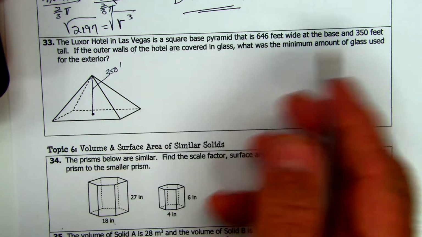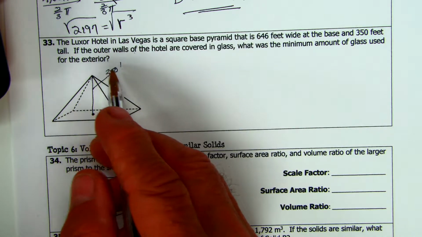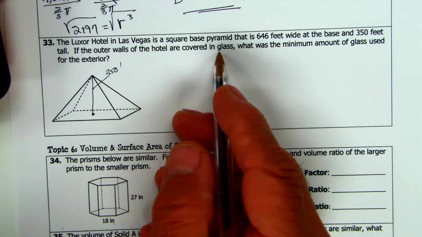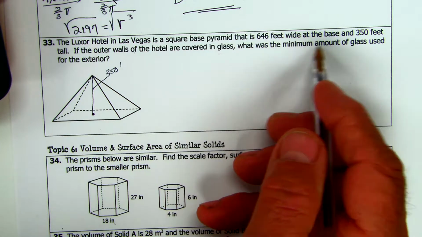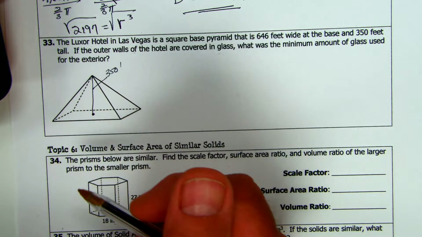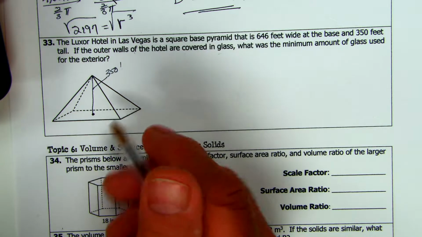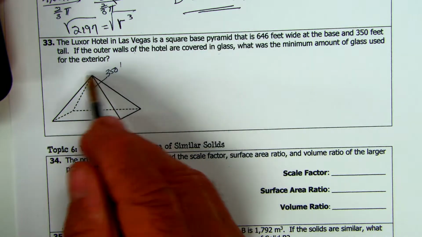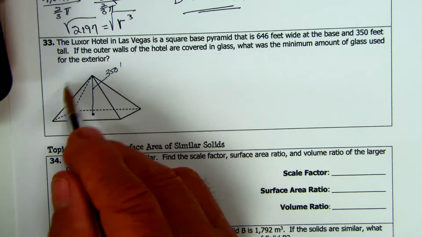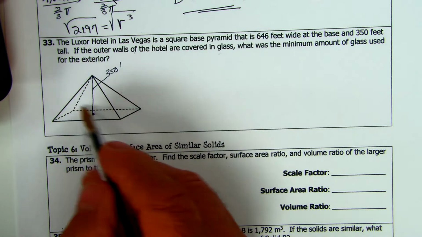Now, if the outer walls of the hotel are covered in glass, what was the minimum amount of glass used for the exterior? So what they're asking us to calculate here is the lateral area of this pyramid. That's where all the glass is.